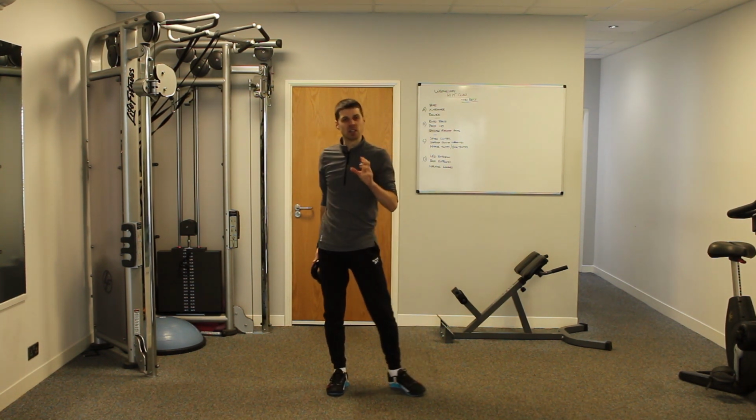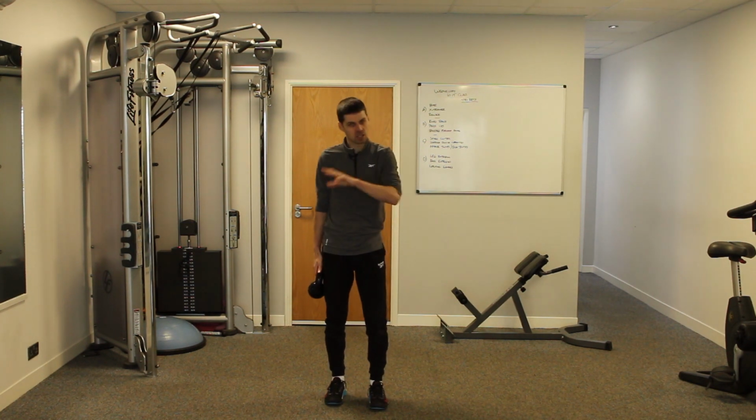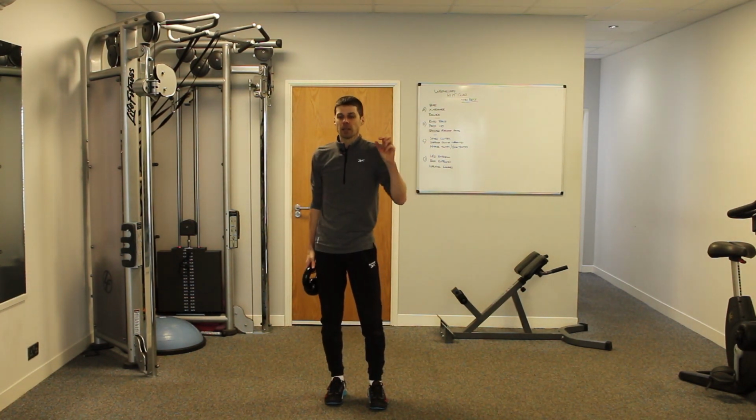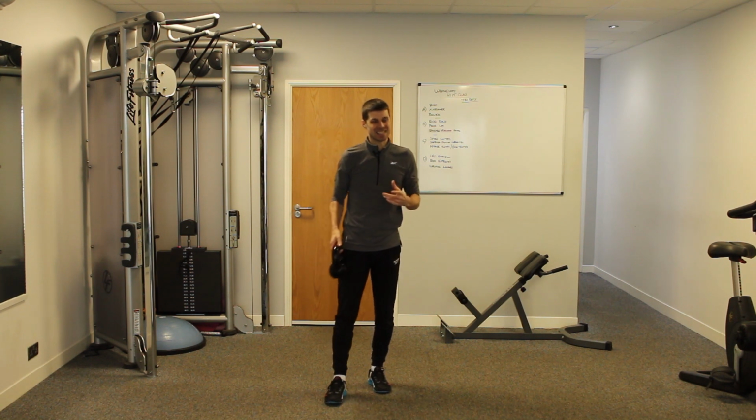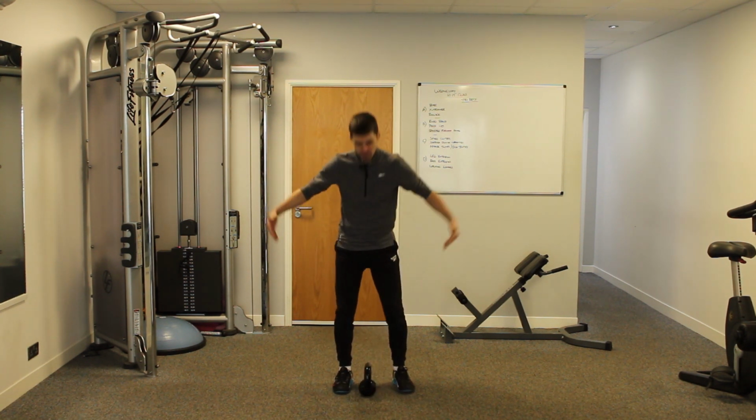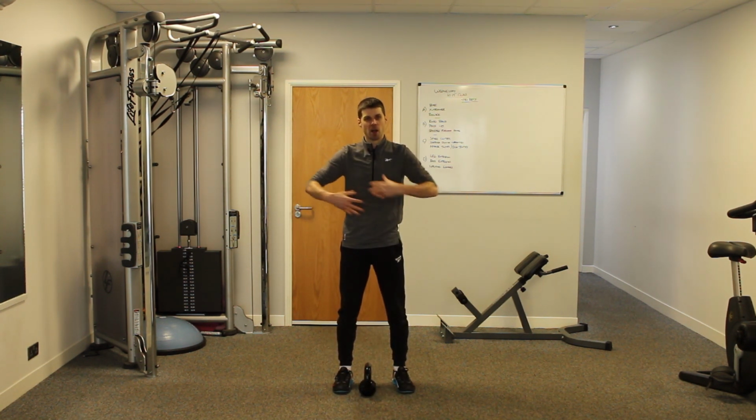So again, I'm always in control of the weight, and there are many different exercises that this can be applied to, but it's being in control of the weight as it's moving, but also moving from the hips, not the spine, and keeping the spine nice and tense.